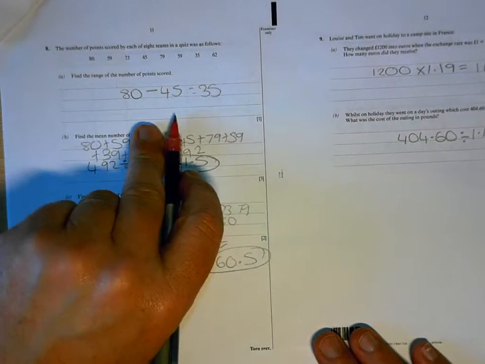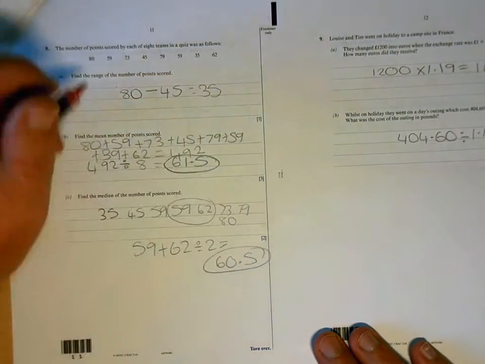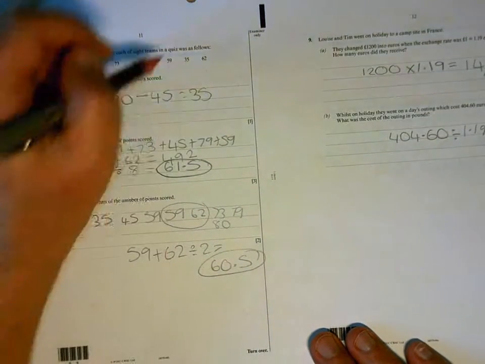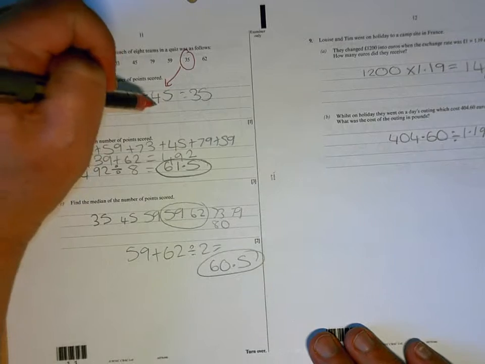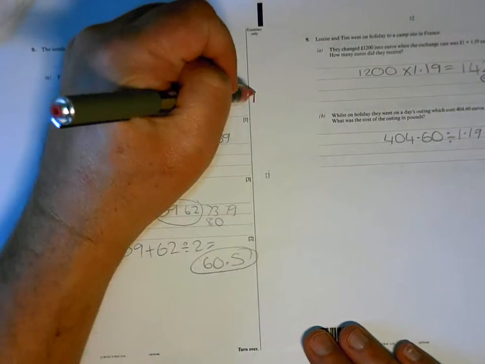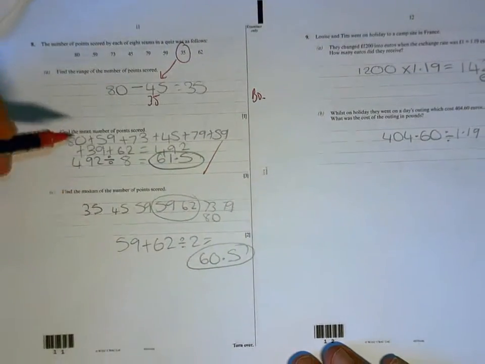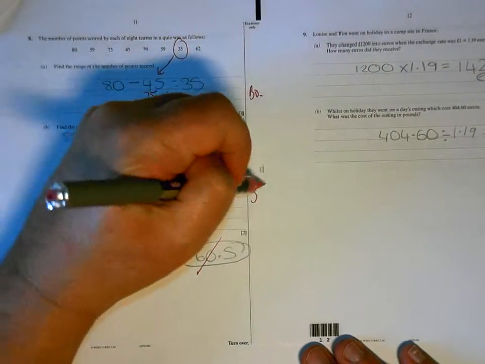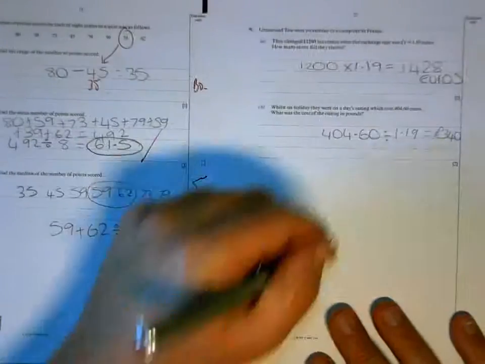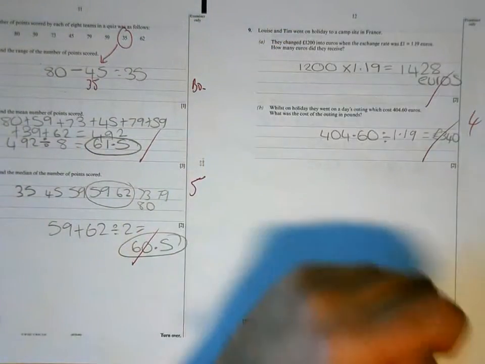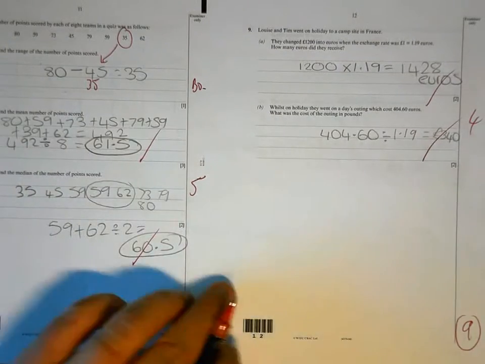80 take away 45 is 35. There's a smaller number than 45 though, it's 35. Biggest take away smallest. That's correct. That's correct. Okay, so just careless little mistake there, and that's good as well. So you've got 9 marks there.